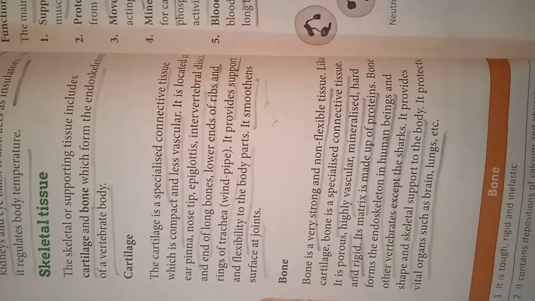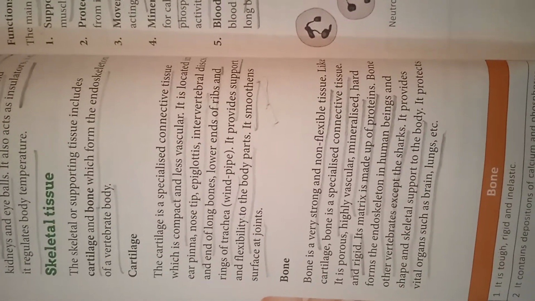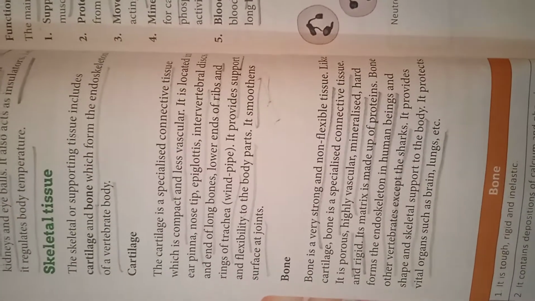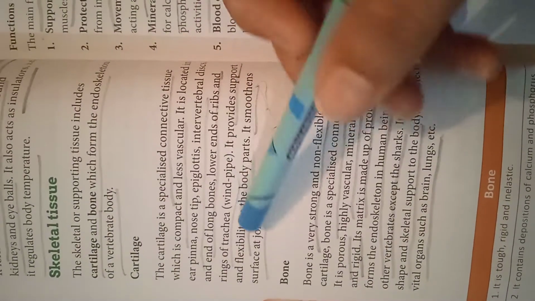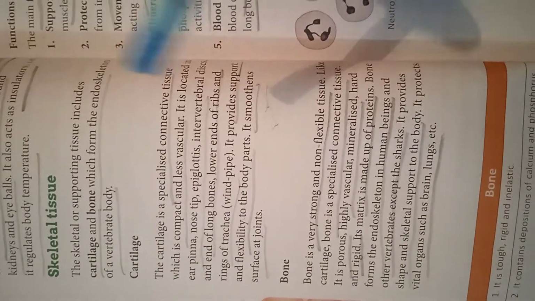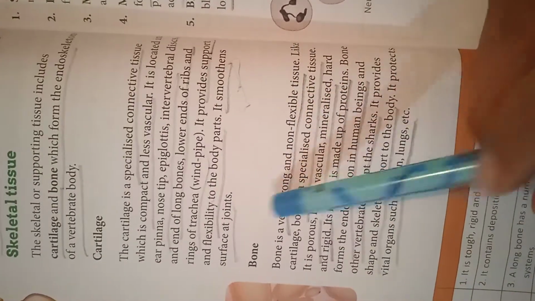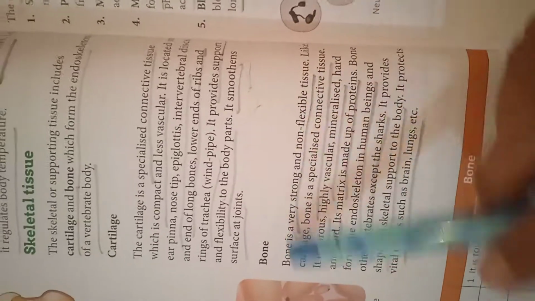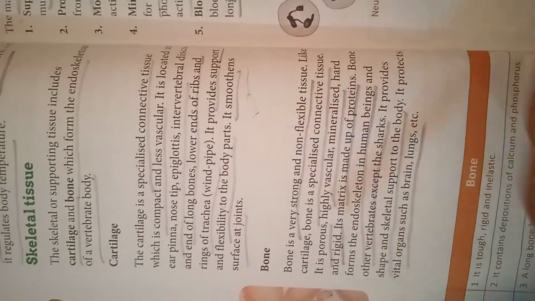And what is this cartilage? They are a specialized kind of connective tissue, and they are very compactly packed, meaning very little space is there, and they are found in the ear pinna, nose tip, and epiglottis. Their main function is to provide support and flexibility to the different body parts, and it also smoothens the surface at the joints. The junction of the joints, they smoothen.